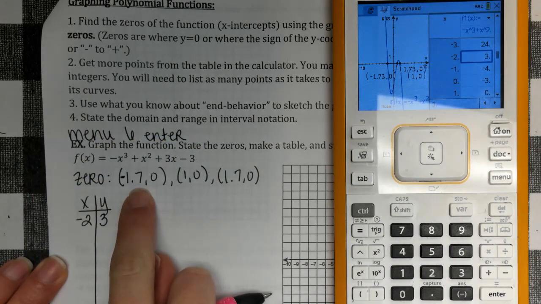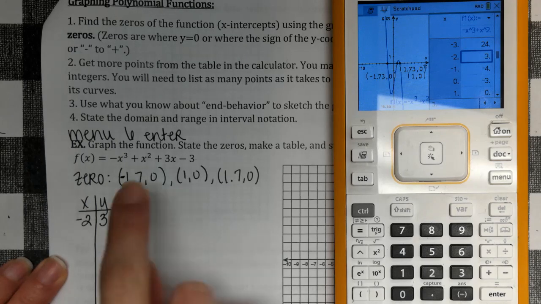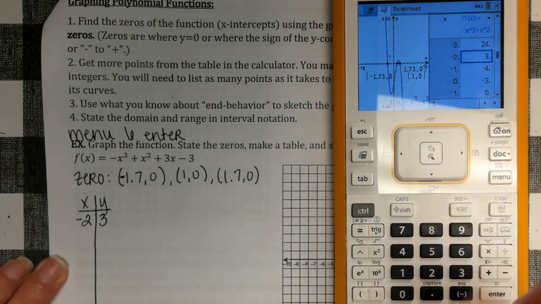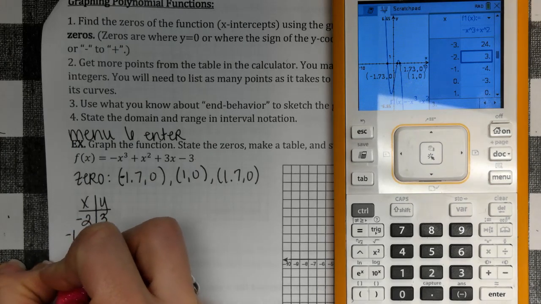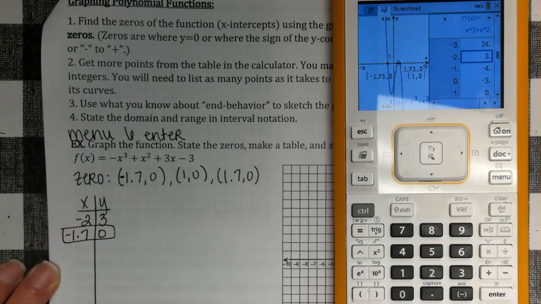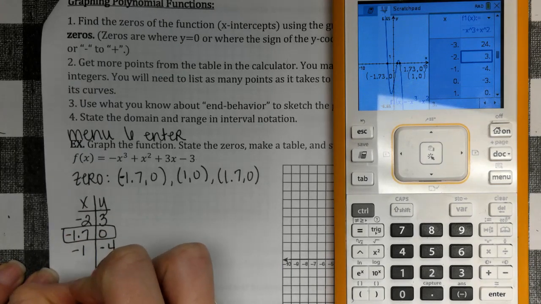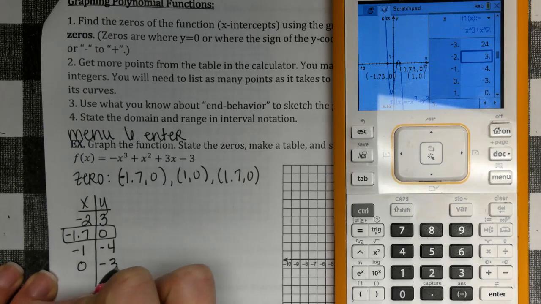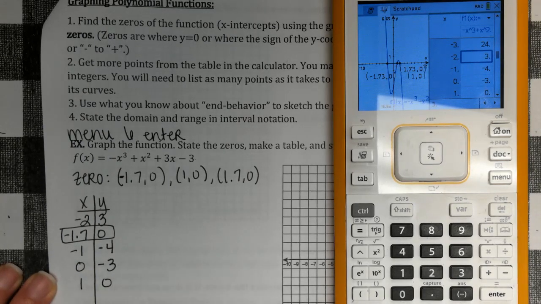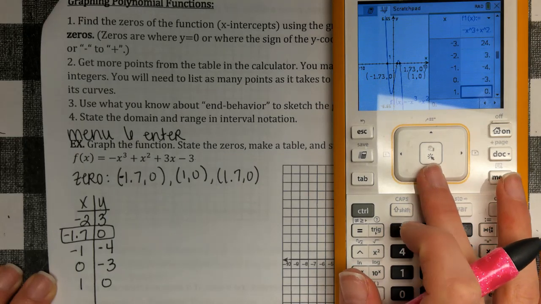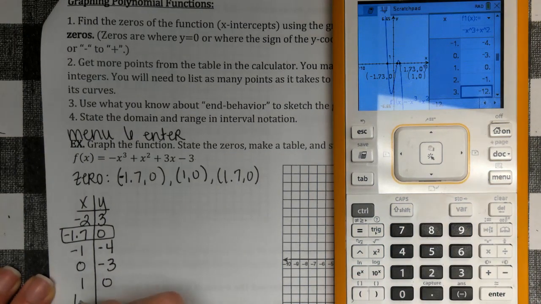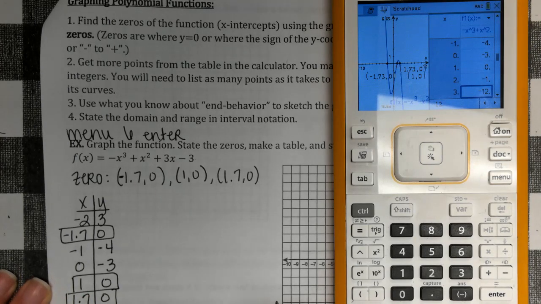Include your zeros in the table. So negative 1.7 is not going to pop up on your calculator, so you're going to have to know where to put those points in your table. Then I'll have negative 1, negative 4, 0, negative 3, and 1, 0. And then again, it won't show 1.7, so I put in my 1.70. 2, negative 1. Now 3, negative 12.